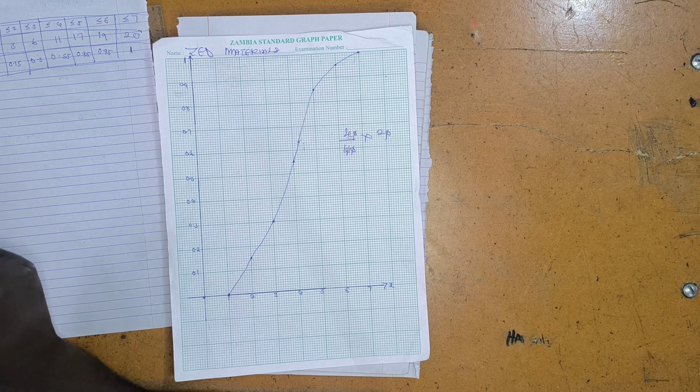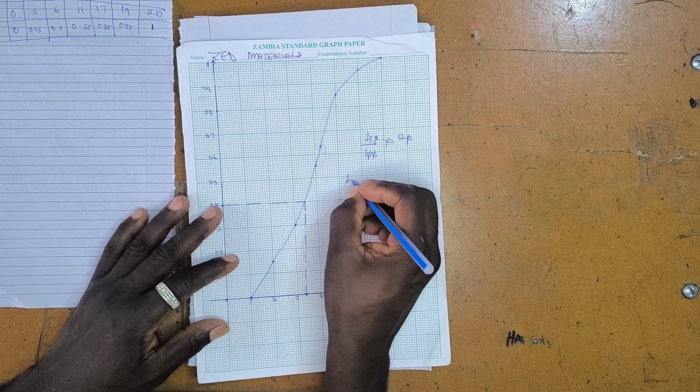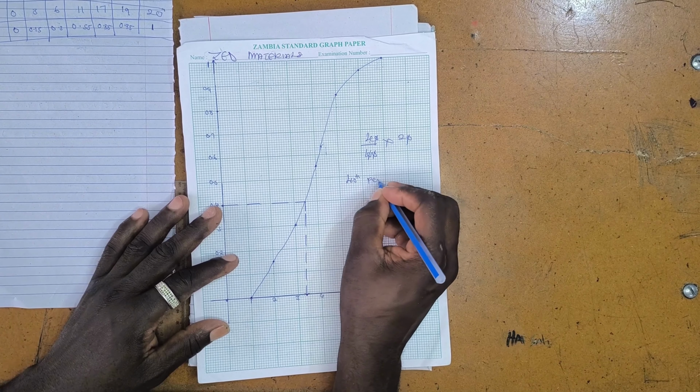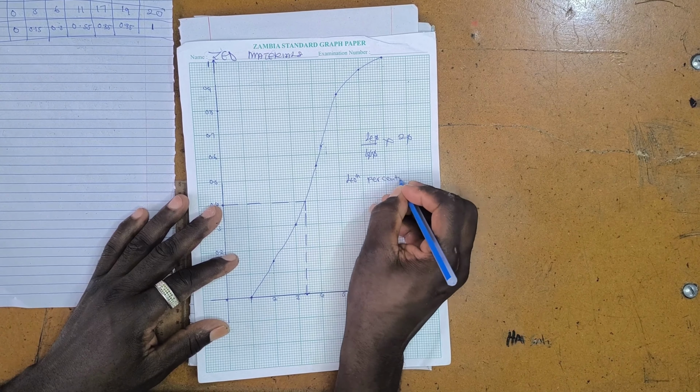We draw in dotted lines like this. So we come down to where this one touches or meets the graph. We are now going to come down. So we are here. This is 3, 3.1, 3.2, 3.3, 3.4. So it is 3.4. So 40th percentile is equal to 3.4 units. Done and dusted. You have your 12 marks there.